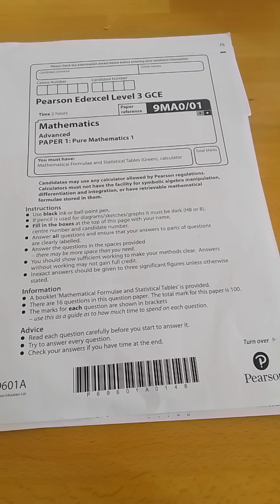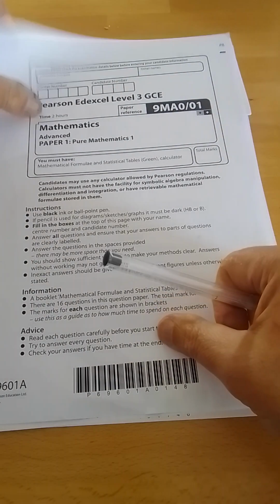I'm going to show you how to do Edexcel A-Level Maths June 2022, Paper 1, Question 16.